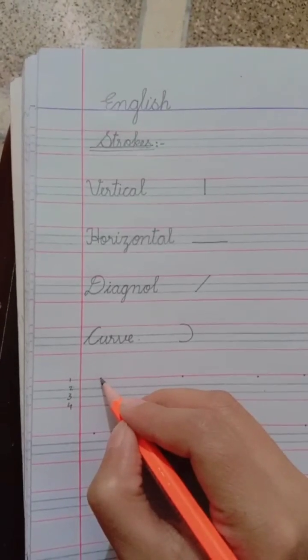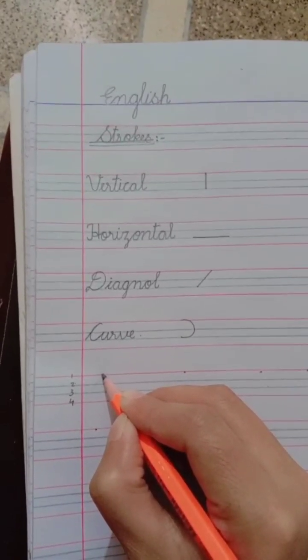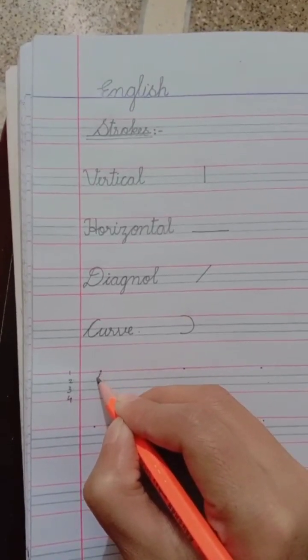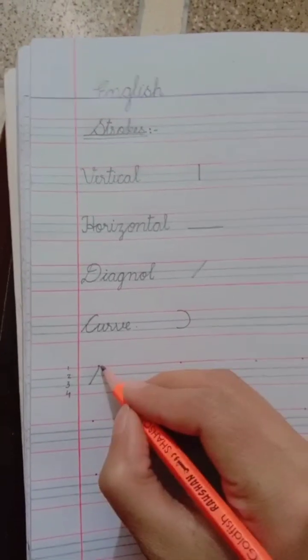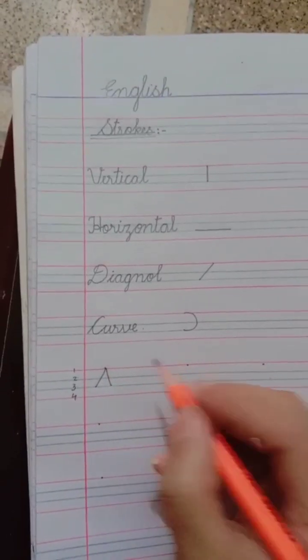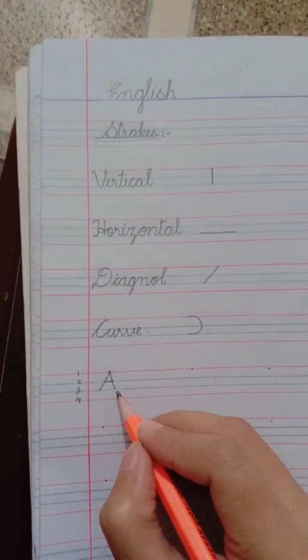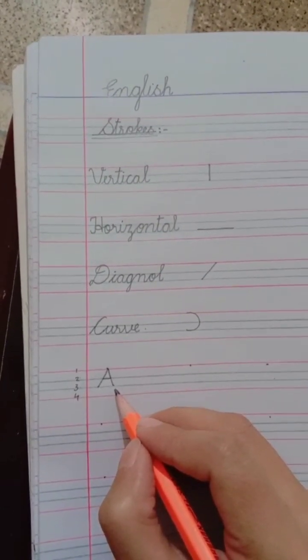It has 2 strokes. First of all, make diagonal stroke. Start from the first line and come towards the left side diagonal stroke, and start from the first line, come towards the right side diagonal stroke, and then horizontal line. A, A, A, A.